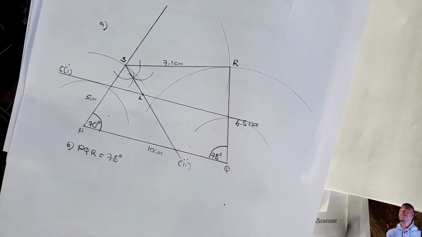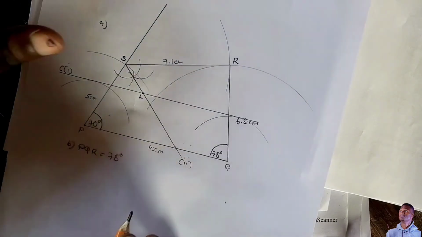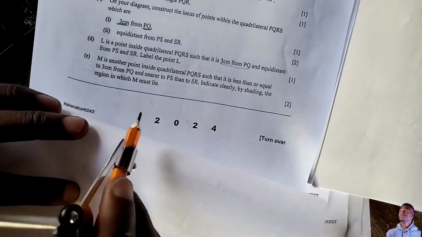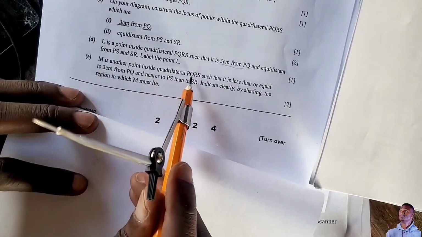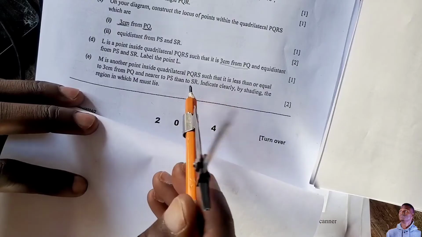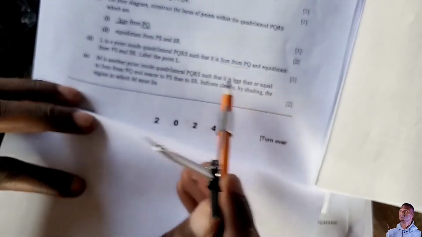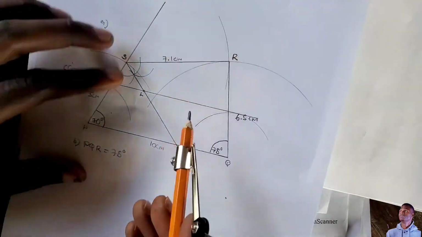Now, shading. You need to understand the English also. M is another point inside the quadrilateral such that it is less than or equal to 3 centimeters from PQ.